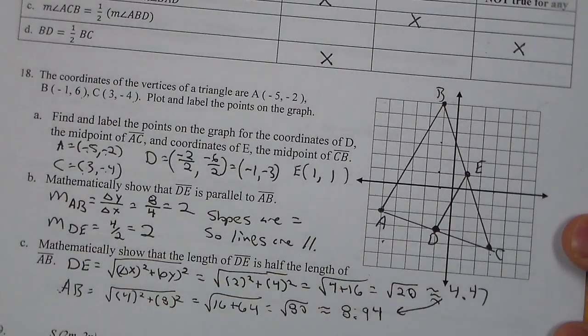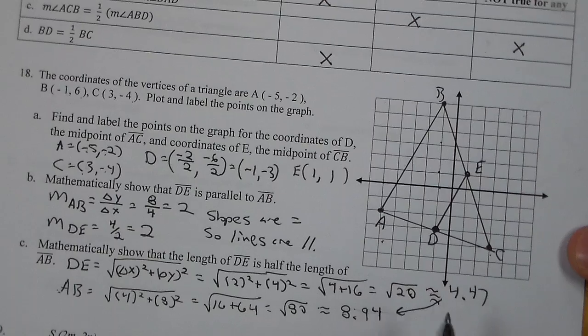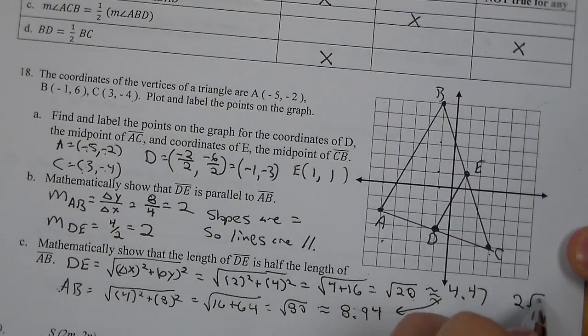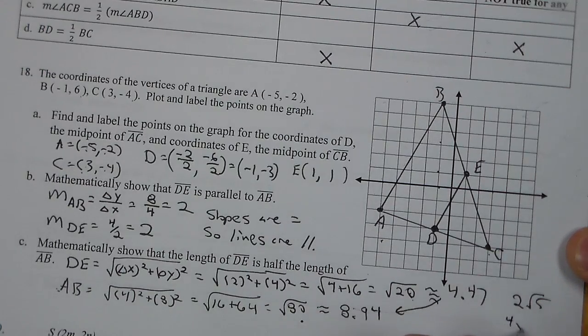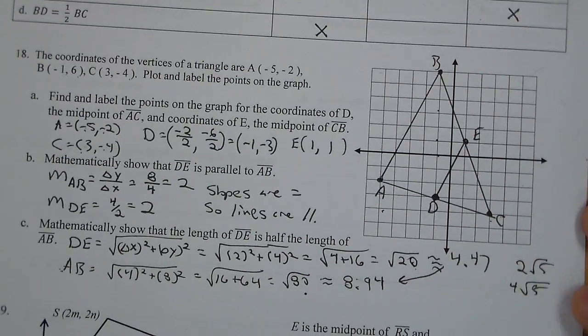And we could also simplify this. Square root of 20 is 4 times 5, so that becomes 2 root 5. And then the square root of 80 becomes 4 root 5 if you can simplify radicals. And again, we can see that it does work out for that length.